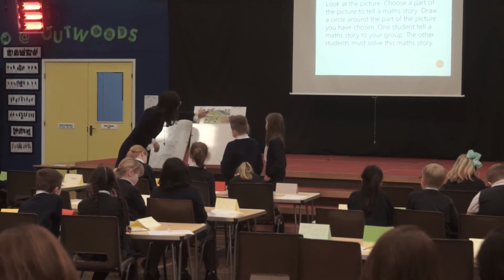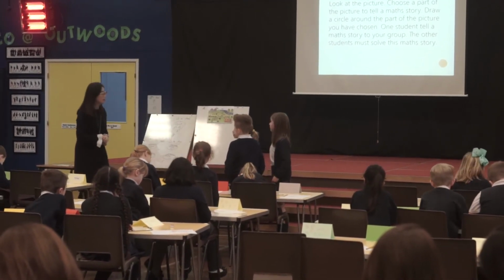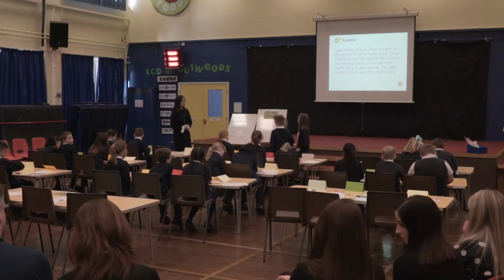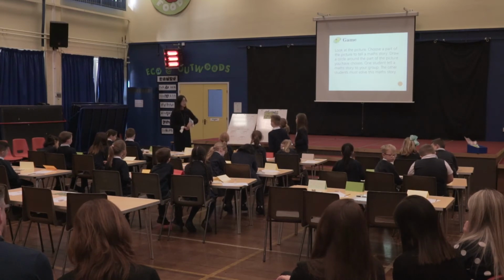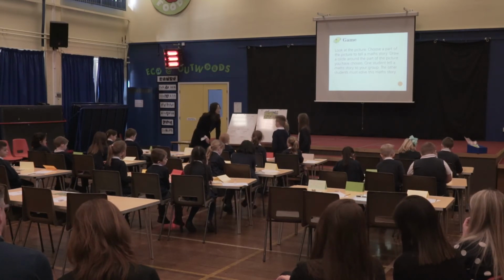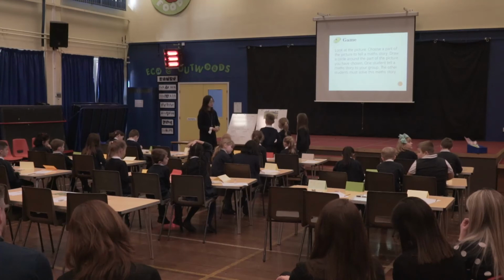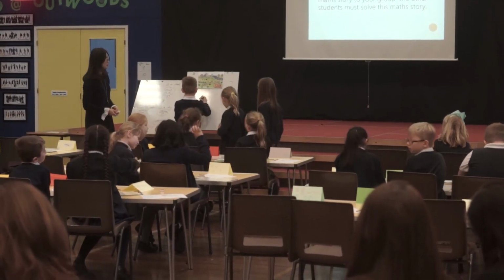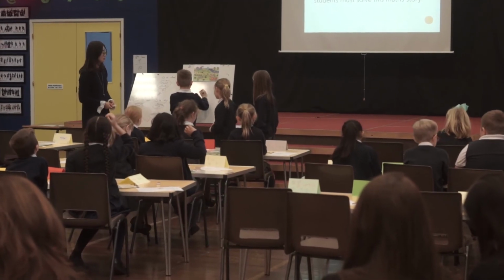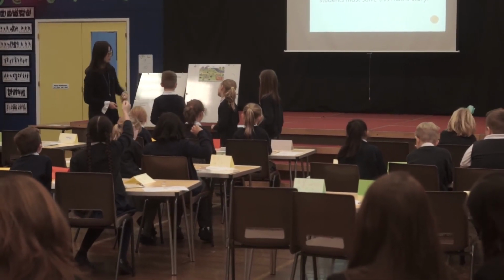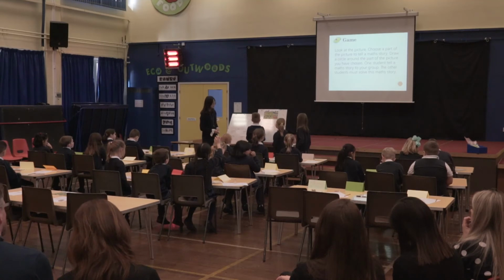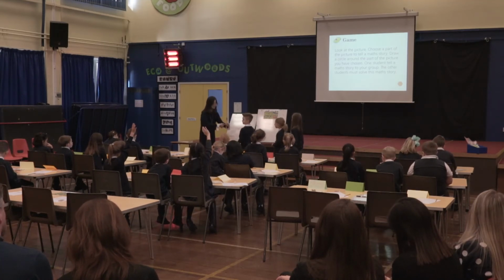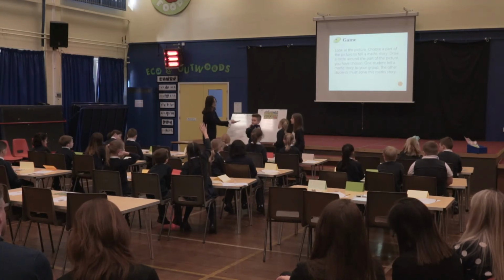Has 1, 2, 3, 4, 5 flowers. Each house has 5 flowers. How many flowers altogether? The number sentence. 5, right. 5 times 5. Yes. Right. Equals. Okay. Is that right? True.